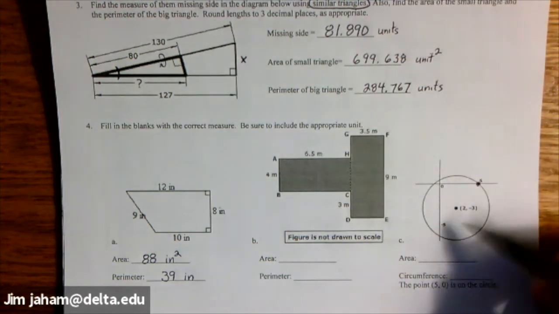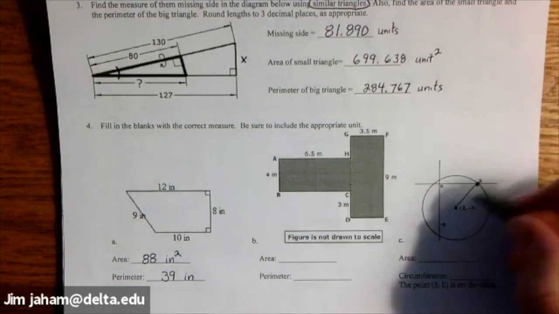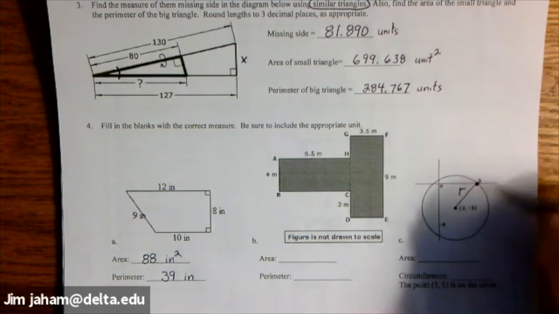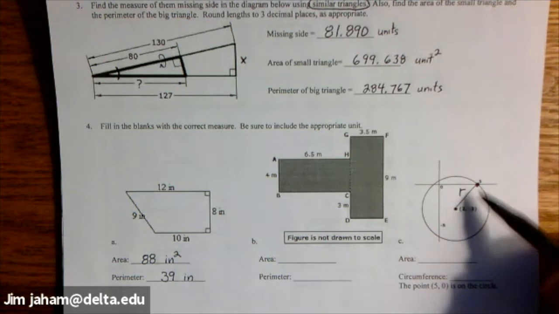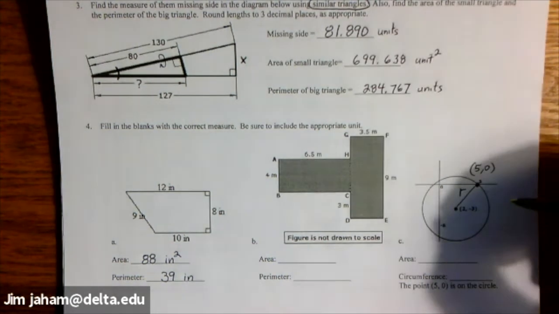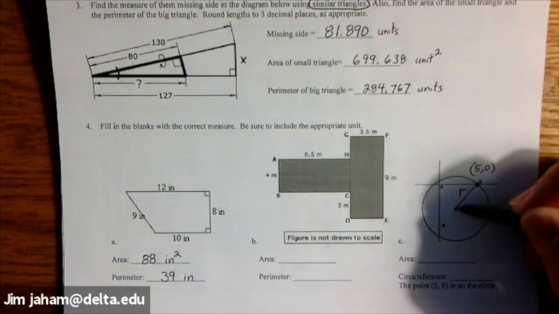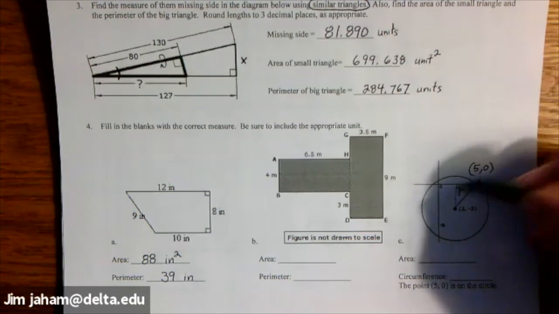One hint about the circle problem over here. You need the radius in order to find the area and the circumference. It tells you that the point 5, 0 right there is on the circle. So if you wanted to, you could construct to figure out that radius.